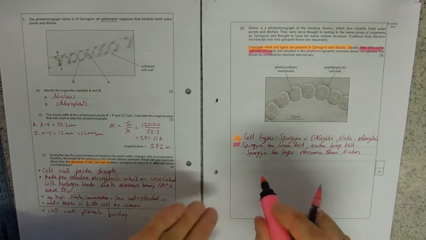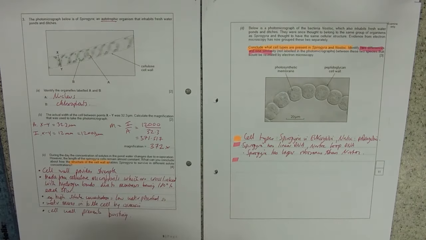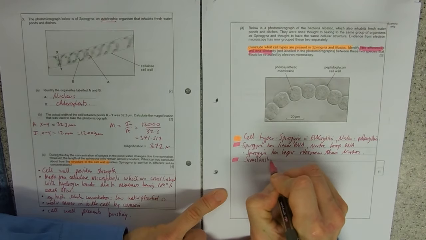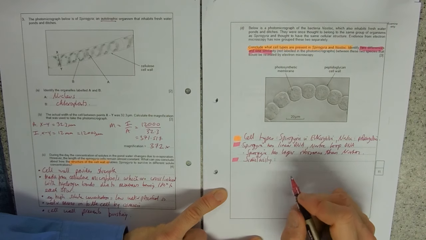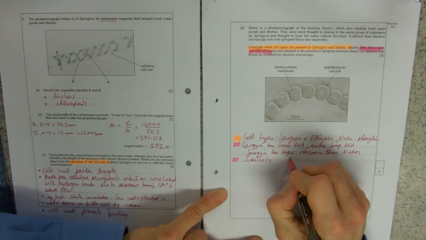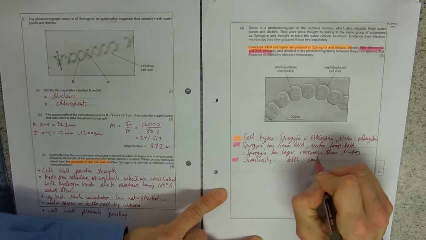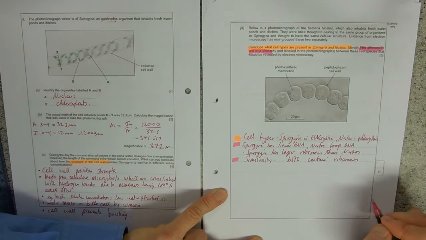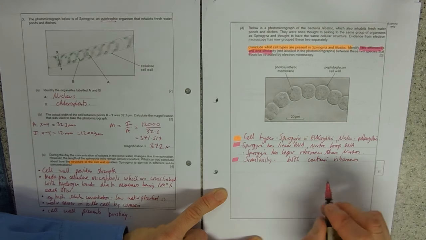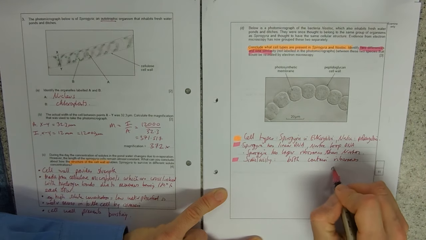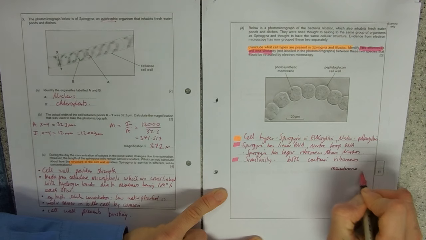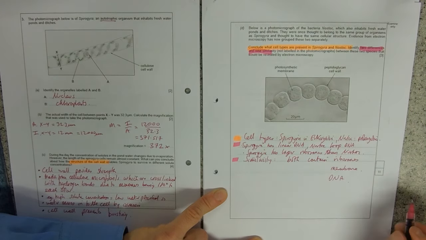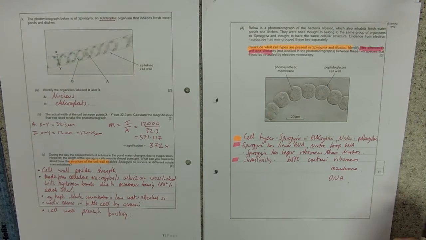Then we need, so that's a mark if you get 2 of them, and then we need the similarity. So similarity, for example, both contain ribosomes. Both contain ribosomes. So that'll get us the mark. We could have a membrane. Both contain DNA. So 1 of those similarities. 11 marks.